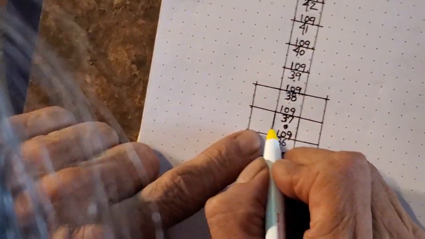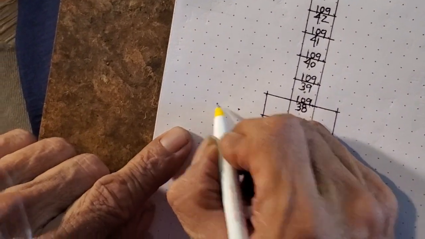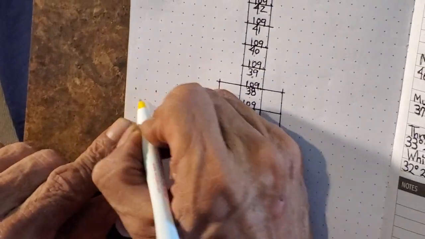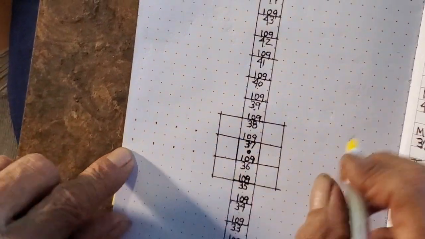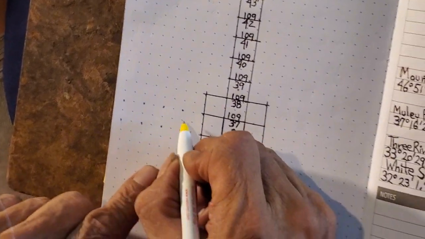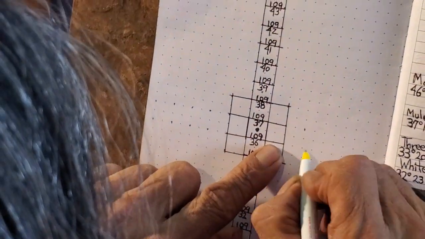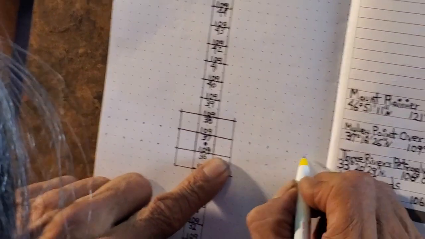You continue it: 1, 2, 3, 4, 5. So now you're filling in your cardinal directions, your east and west directions, according to the latitudes and longitudes. I did 1, 2, 3, 4, 5. So this is pretty straightforward. 1, 2, 3, 4, 5.